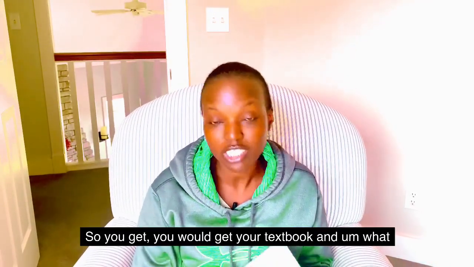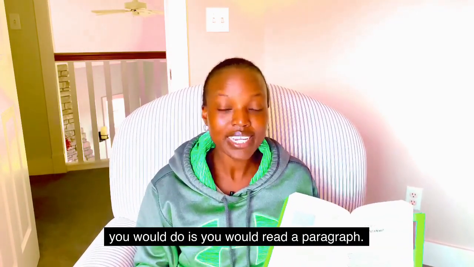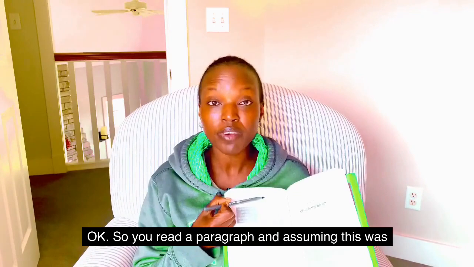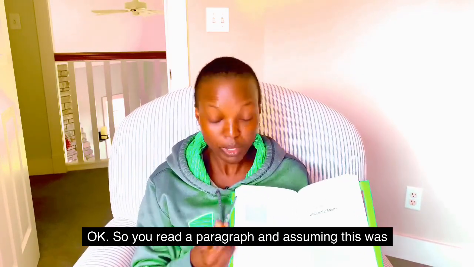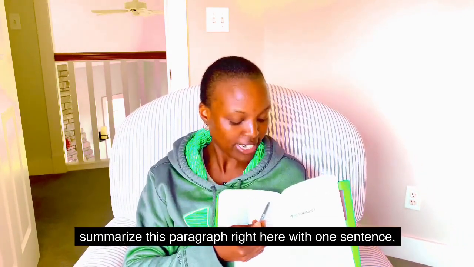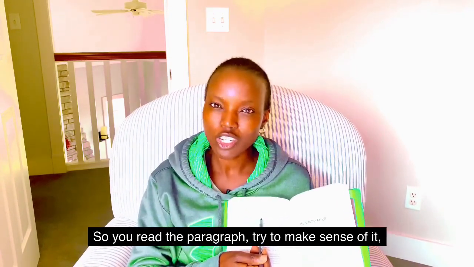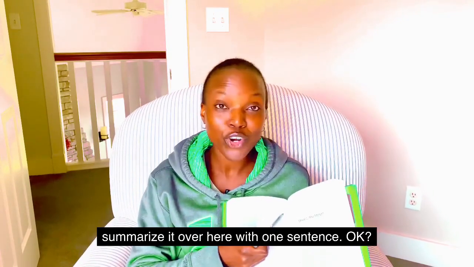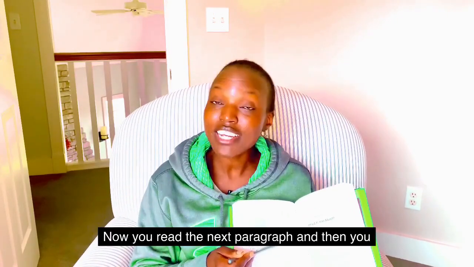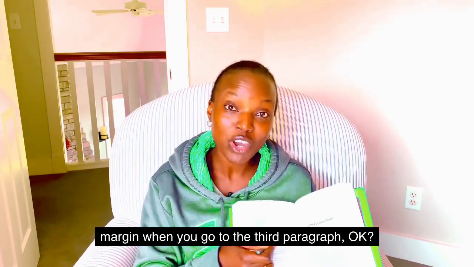So you would get your textbook, and what you would do is read a paragraph. Assuming this was the first paragraph of the chapter, you would summarize this paragraph right here with one sentence. So you read the paragraph, try to make sense of it, and summarize it over here with one sentence. Then you go to the next paragraph, read it, and summarize that paragraph with one sentence on the margin.